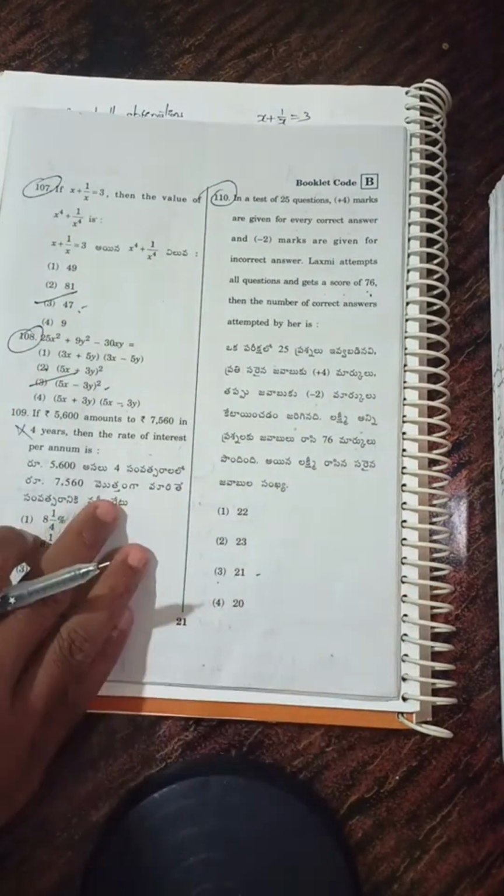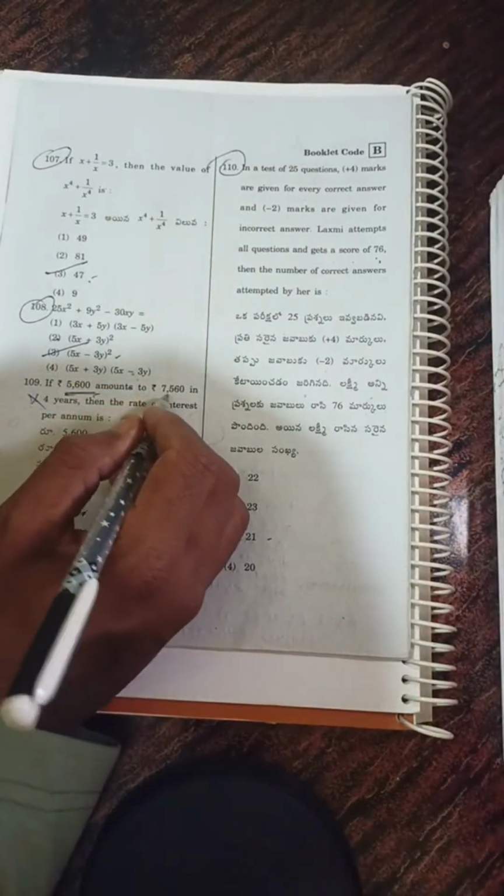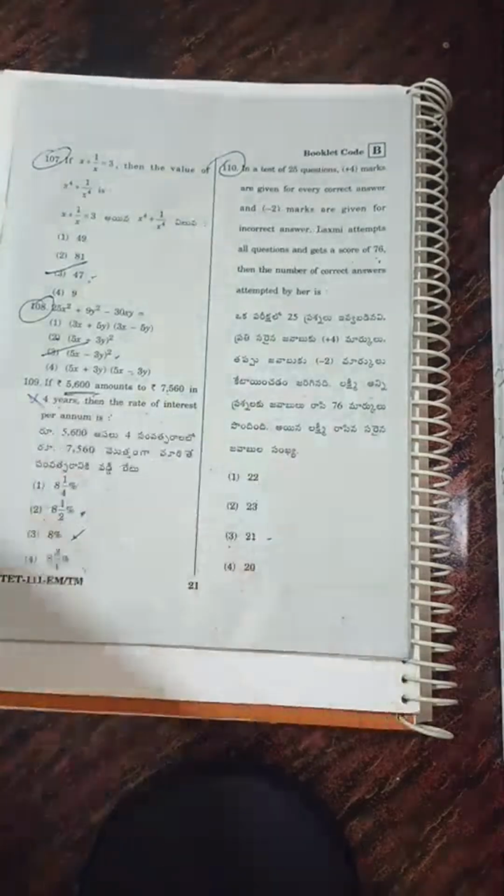Now I am doing question number 109. First we will finish this. If 5,600 amounts to 7,650 in 4 years, then the rate of interest per annum is how much?